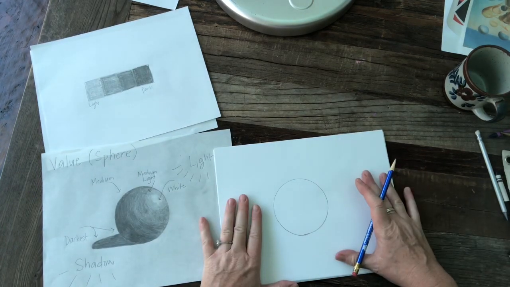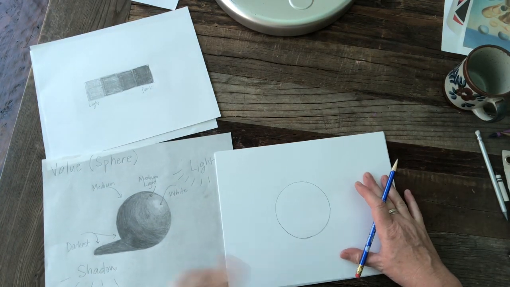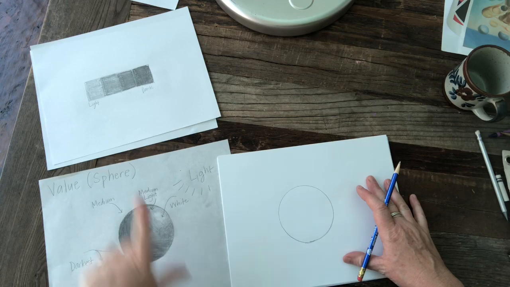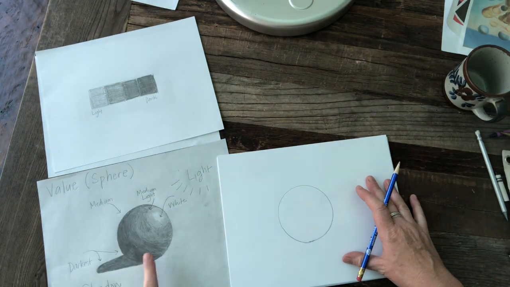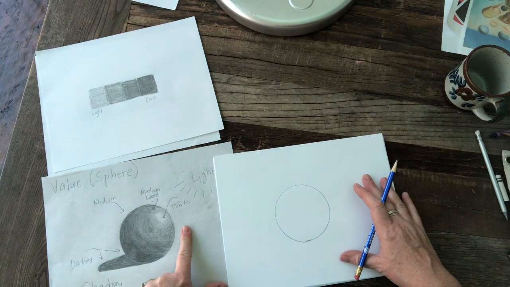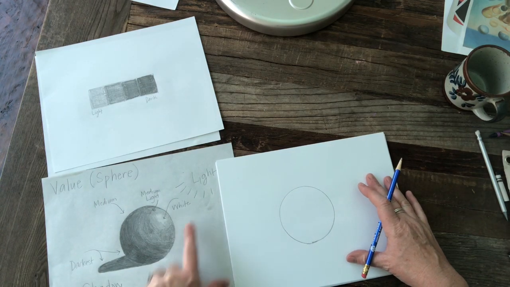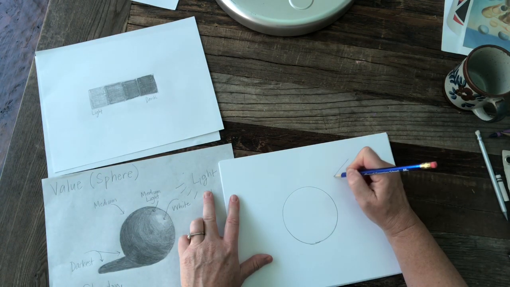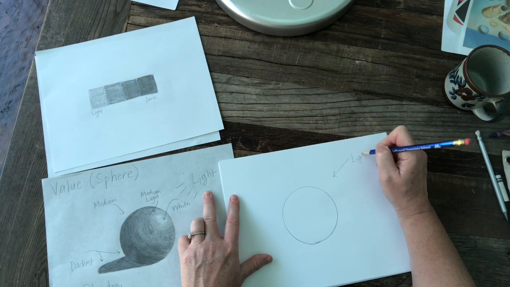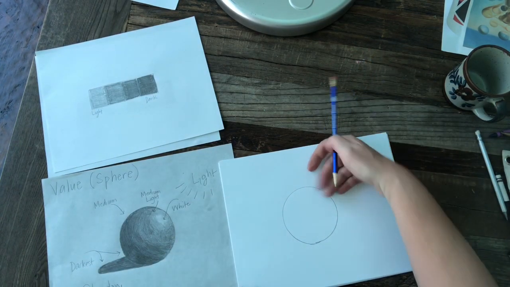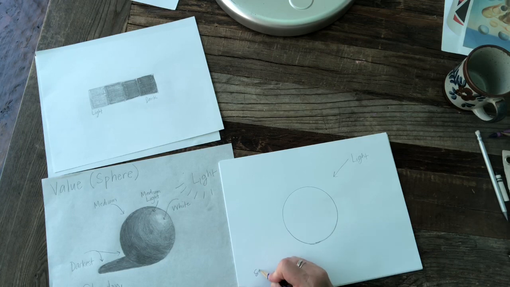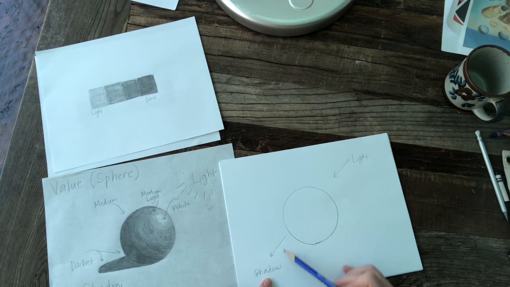Okay, I have my circle drawn now, and I'm ready to start thinking about using my value scale to shade in my circle to look like a sphere. So the way we're going to do it is we're going to have the light coming from this top corner down. The shadow is always on the opposite side of the light. So the darkest part, the shadow, will be on this side, and then the center will be medium.